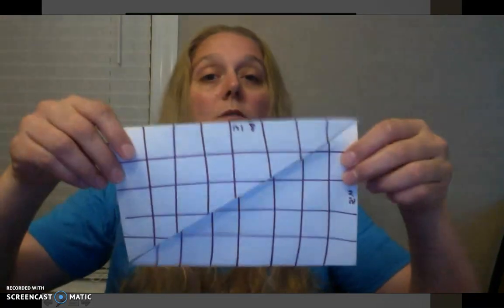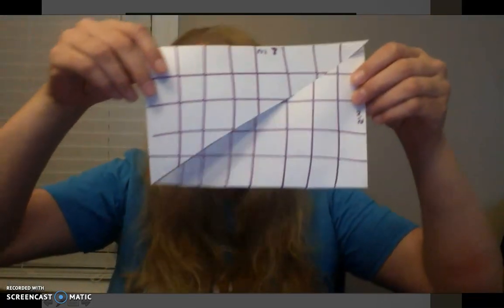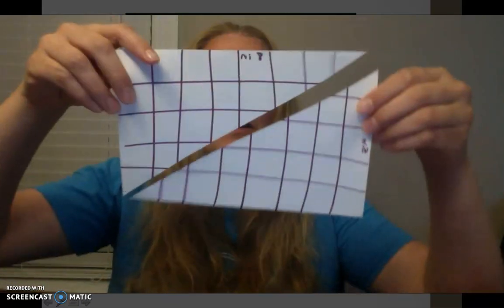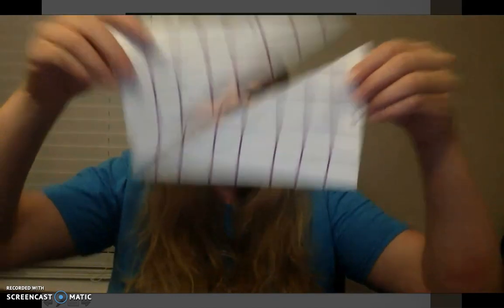All right, so I hope you guys enjoyed the video about finding the area of a right triangle. Remember, keep in mind that right triangles are always half of a rectangle, so the easiest way to figure out the area of the right triangle is to figure out the area of the rectangle and then divide it by 2.